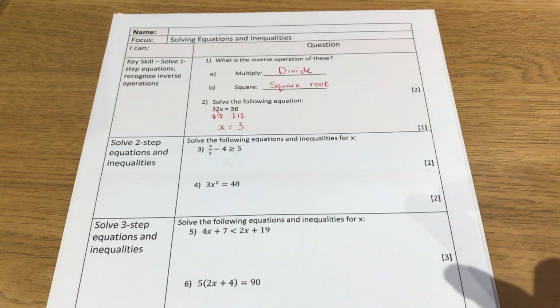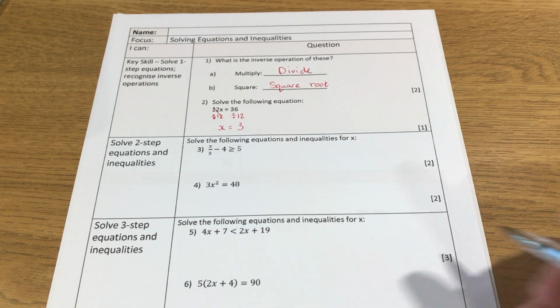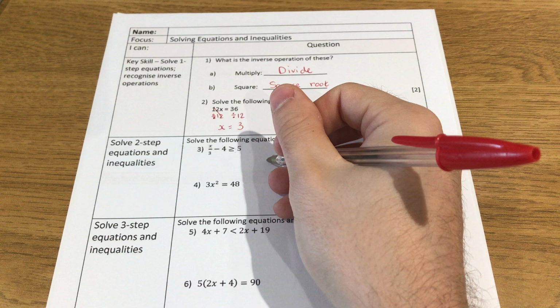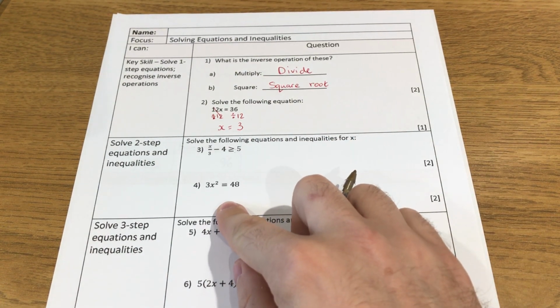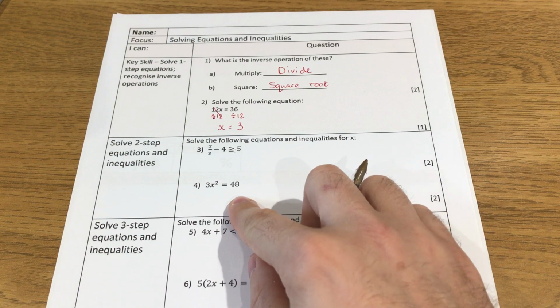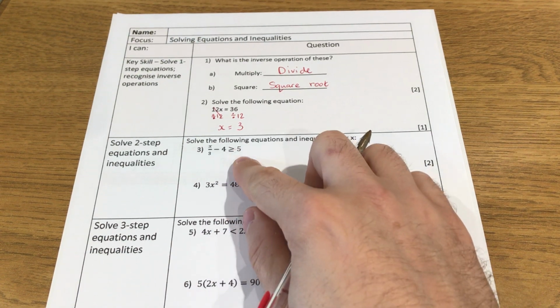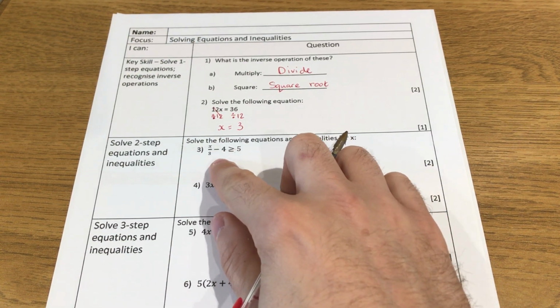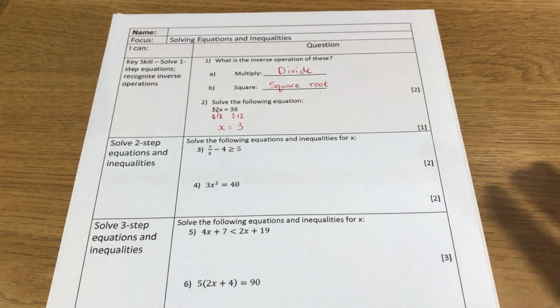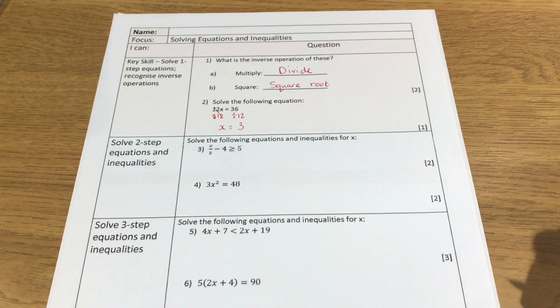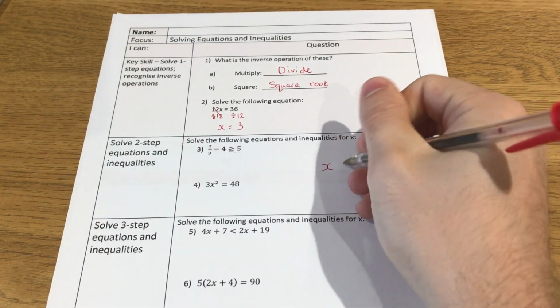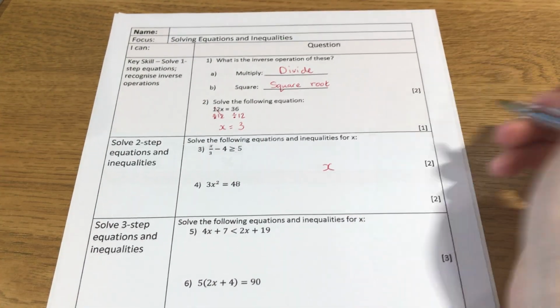I've seen a lot of people that have just written the answer without the x part. Now for this one, if you wrote just 4 and the answer is x equals 4, for example, then you'd be fine. But if you write a number without the inequality sign, then you are going to lose a mark. So make sure you keep that inequality sign so you end up with something like x, then a sign and a number.